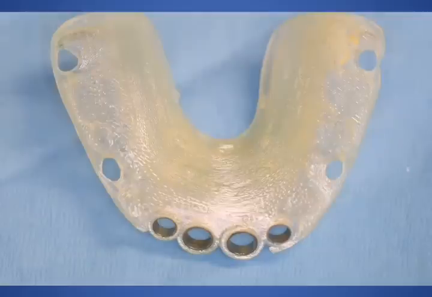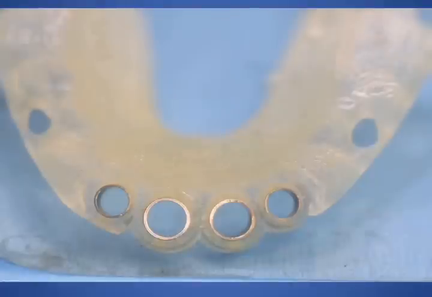Doing the case freehand would obviously create some discrepancy or disharmony and probably would not allow us to load the implants immediately as easily and as predictably as we were able to do in this situation by using a very stable surgical guide. Close-up view of the 4 rings. You can see the separation that will be created from the implants. We have plenty of room to place the implants in the correct position.